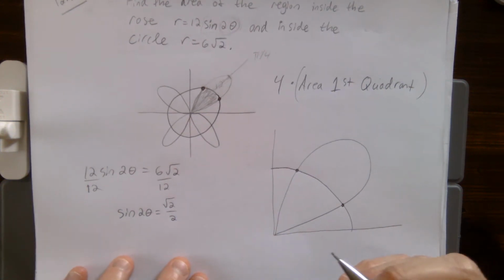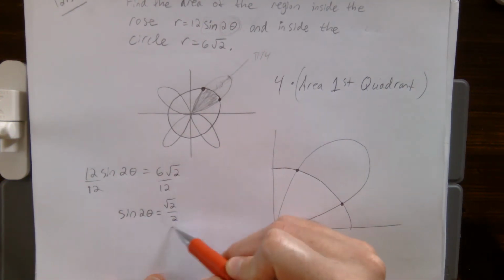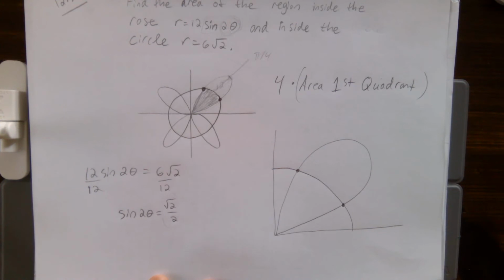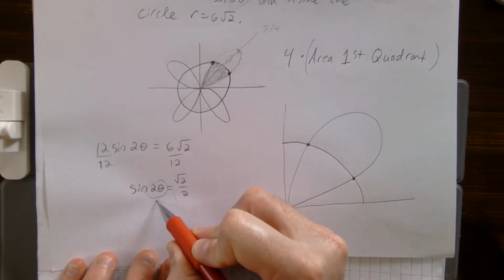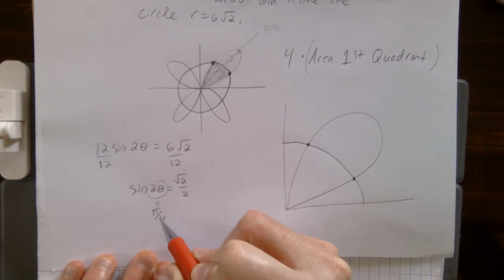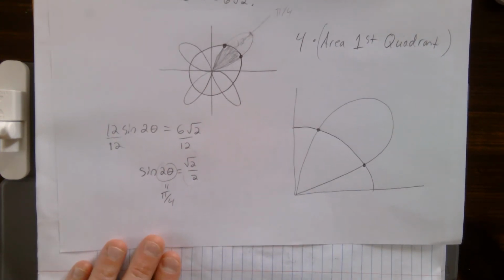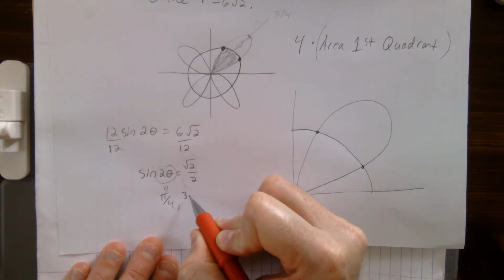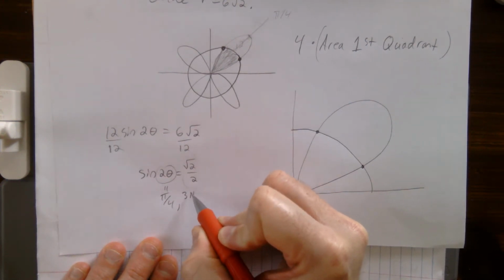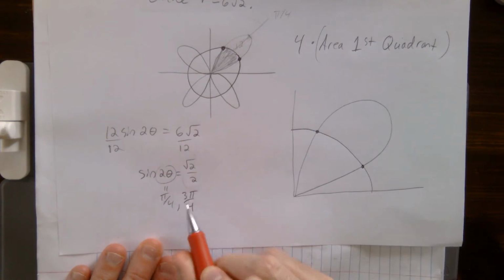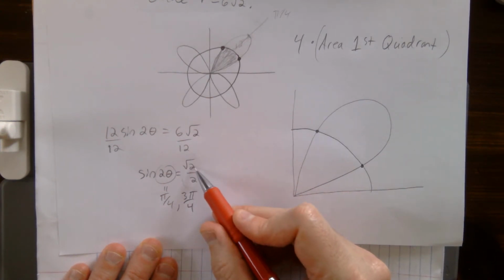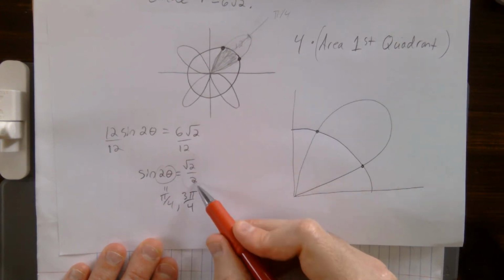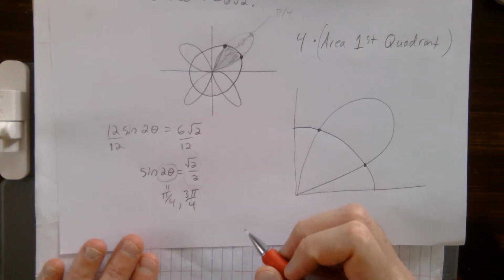So we have first and second quadrant, and the reference angle for square root of 2 over 2 for sine is 45 degrees, or pi over 4. So this angle must equal pi over 4. Sine of pi over 4 is equal to square root of 2 over 2. Or we said second quadrant as well. Not 5 pi over 4, that's negative square root of 2 over 2. Or 7 pi over 4, which is negative square root of 2 over 2. So these are the two angles.